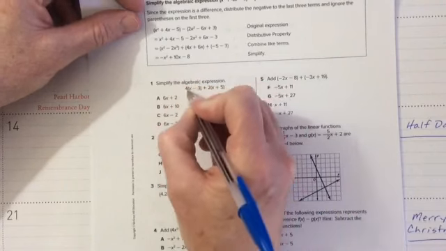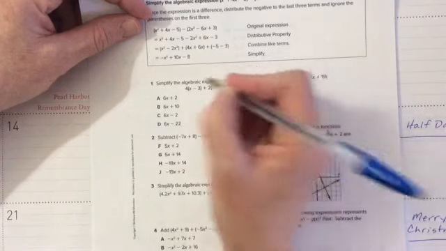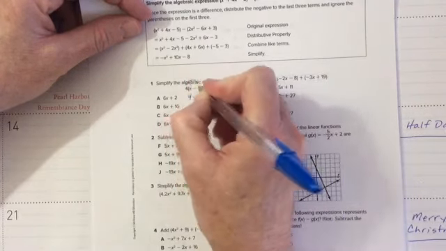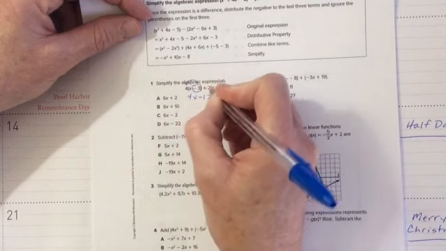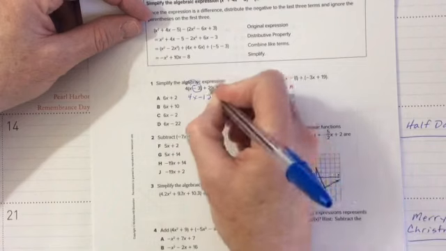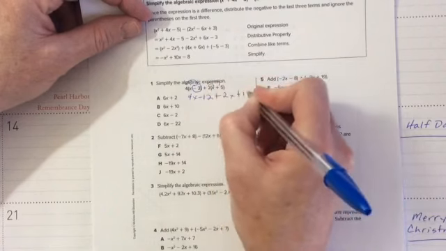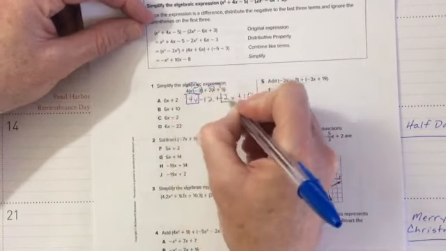Simplify the algebraic expression, okay? We need to distribute the 4. So we have 4x. Here, we're going to have negative 12 or minus 12. On this side, plus 2x plus 10. I'm going to box my like terms.